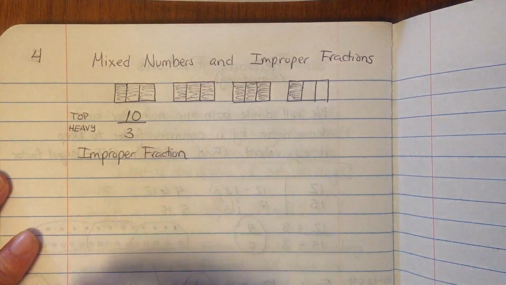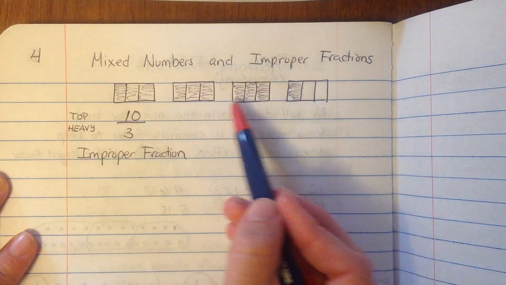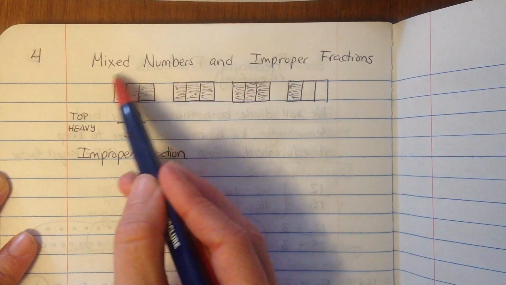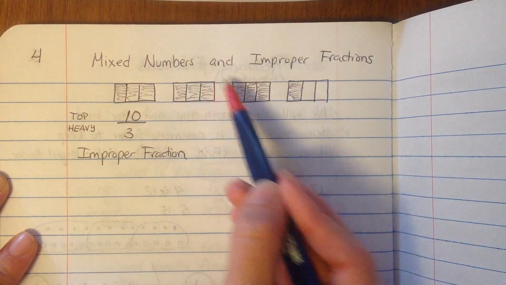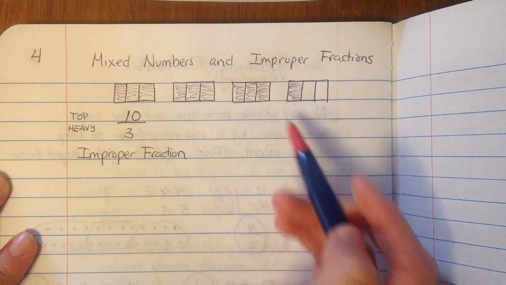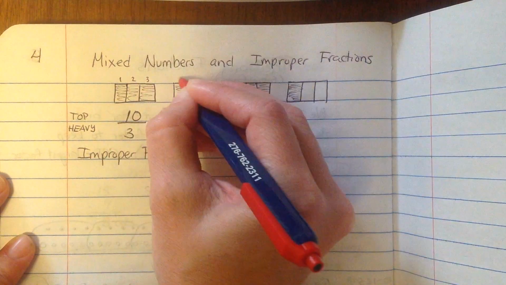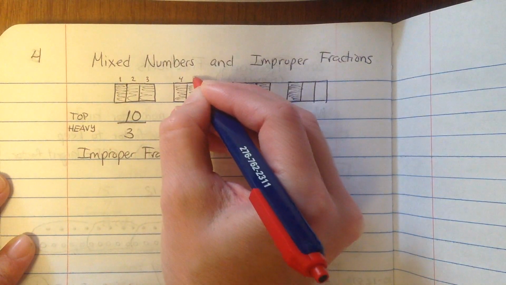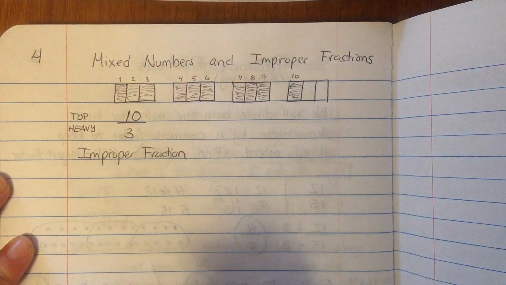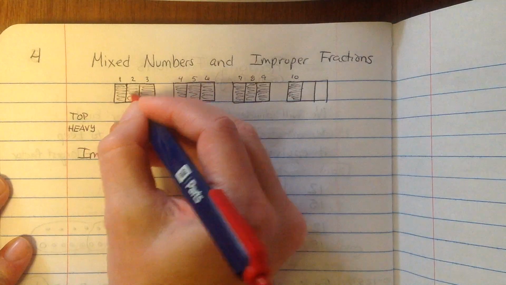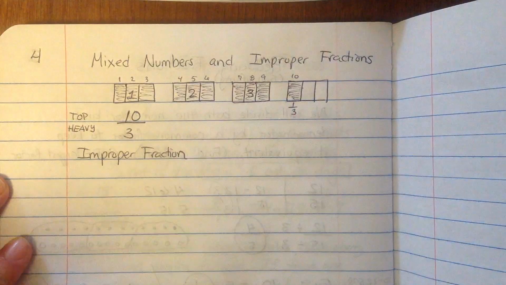Now, someone else might look at the same picture and say, well, I don't see 10 individual pieces of thirds. What I see is one whole. Again, if we're talking about cake, this is like the whole cake. There's another whole. There's another whole. And then there's 1/3 of the next piece, right? So the first person, and I should have maybe labeled these, the first person saw 1, 2, 3, 4, 5, 6, 7, 8, 9, 10 individual pieces. The second person is going to see 1 whole, 2 wholes, 3 wholes, and then 1/3 of the last one.